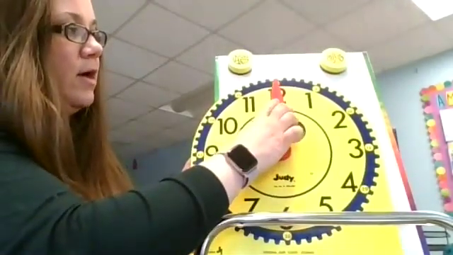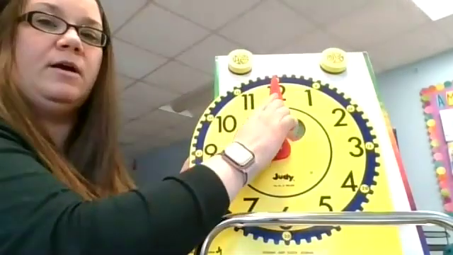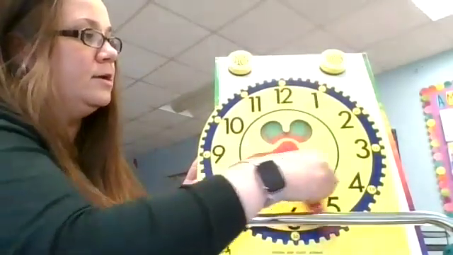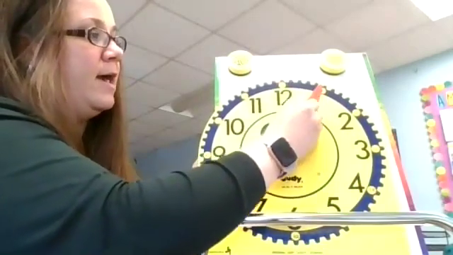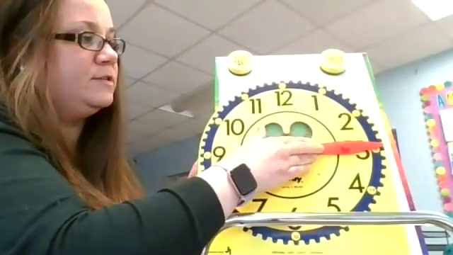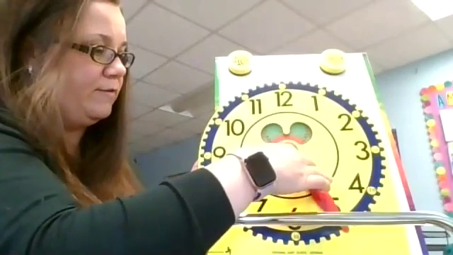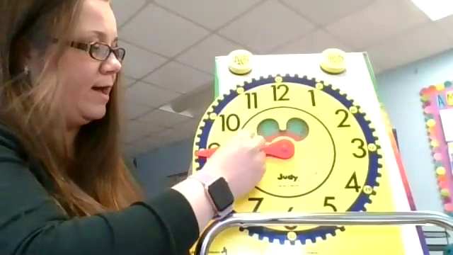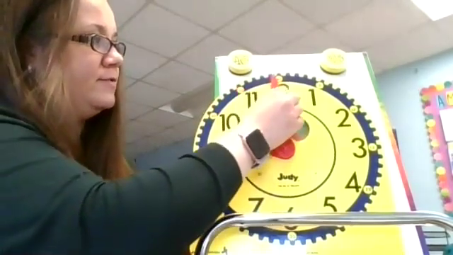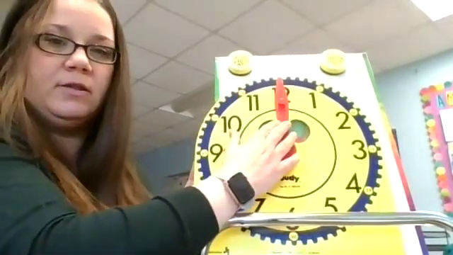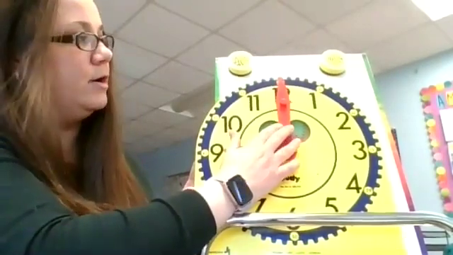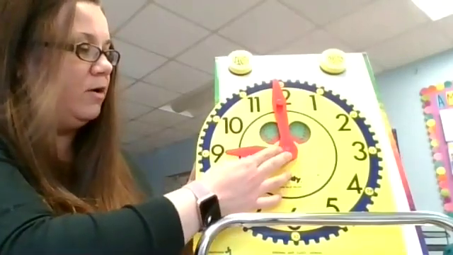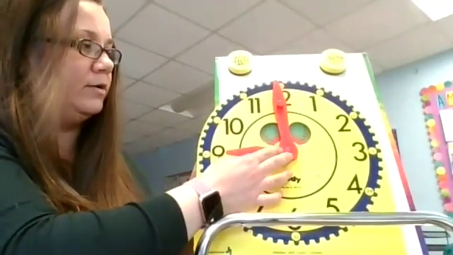So if we go around the clock, starting with our minute hand, we can count by fives on each number. Let's do that together. 5, 10, 15, 20, 25, 30, 35, 40, 45, 50, 55, 60. So when you've hit 60 and the larger hand is on the 12, that means you are starting a new hour. As you can see right now, my time says 9 o'clock.